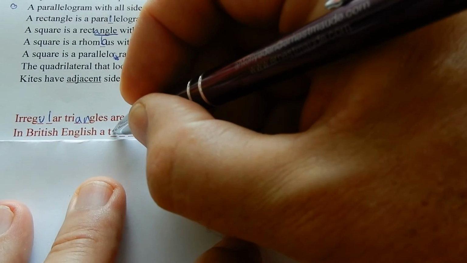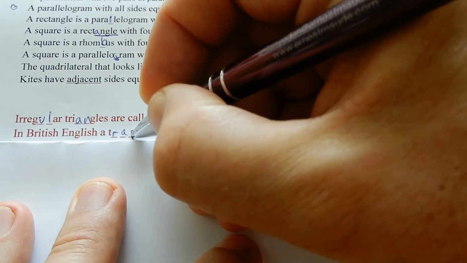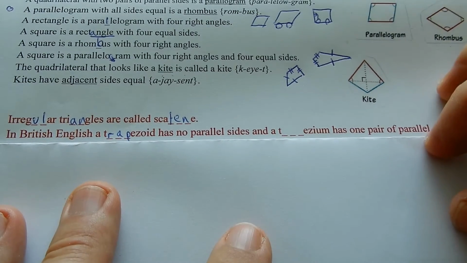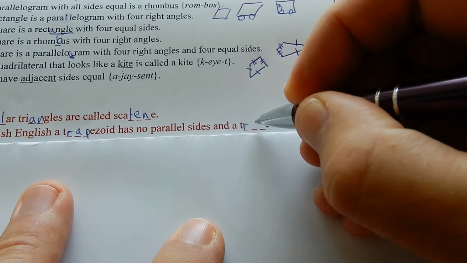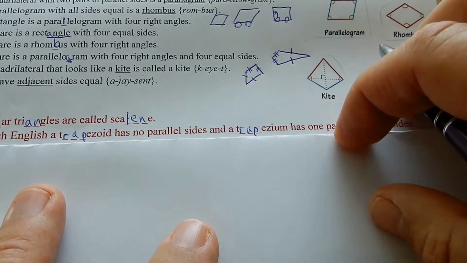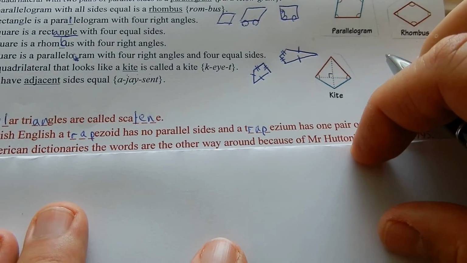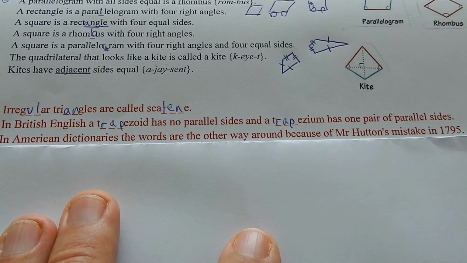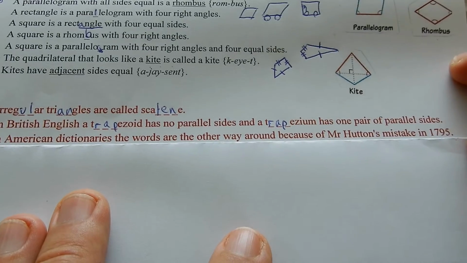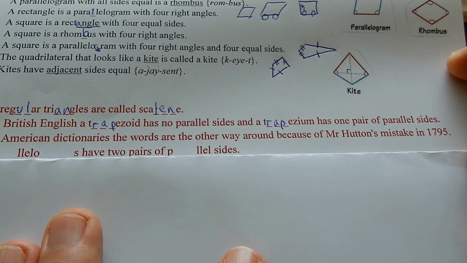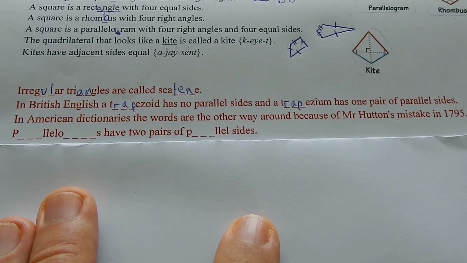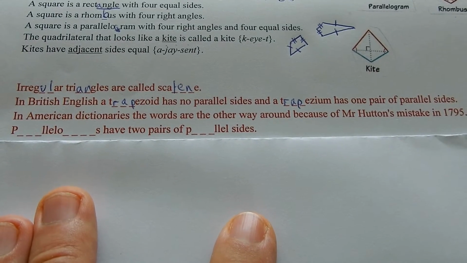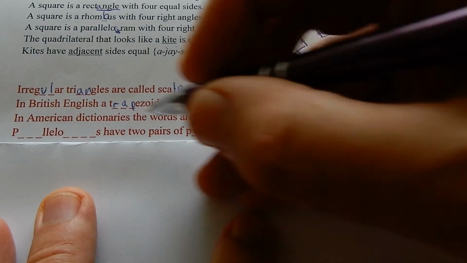In British English, a trapezoid has no parallel sides, and a trapezium has one pair of parallel sides. Trapezium. In American dictionaries, the words are the other way around, because of Mr. Hutton's mistake in 1795. Yeah, there was a Mr. Hutton and he got his trapezoids and his trapeziums all mixed up when he was making a new mathematics book for America.